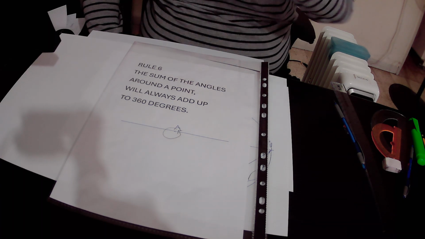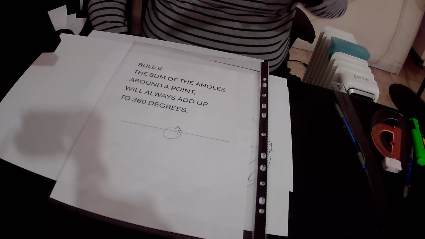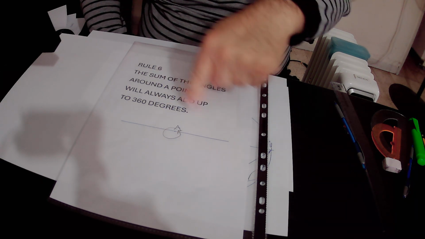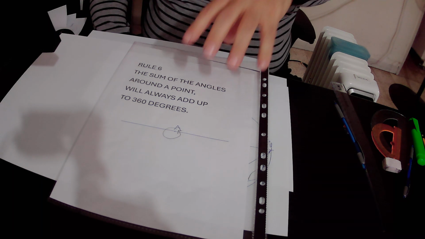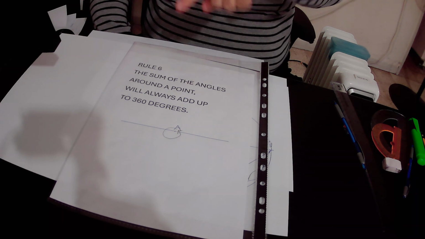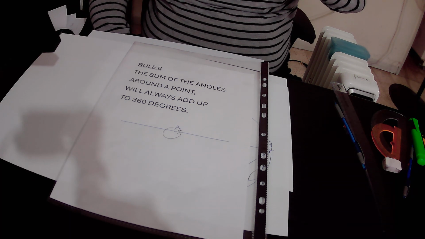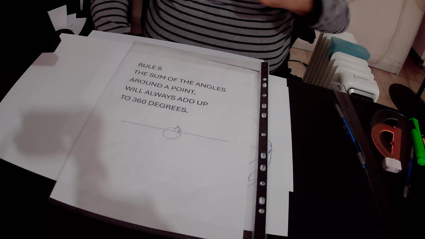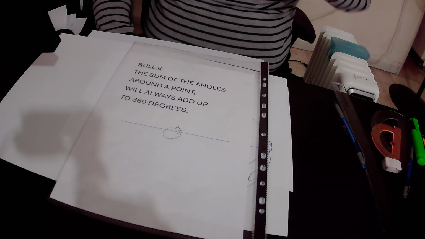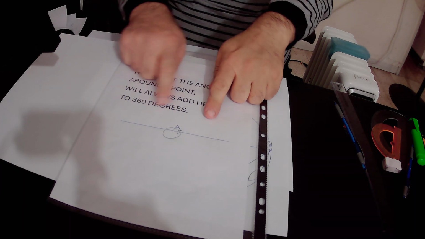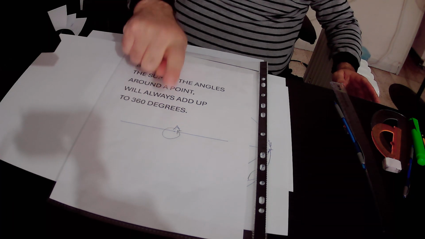So in the drawing we have point A. In order to prove this rule, I drew a straight line that passes through point A. And here we have rule number 3: the sum of the angles on one side of a straight line is equal to 180 degrees. So if we focus on the upper side of this straight line at point A, the sum of the angles must be equal to 180 degrees.